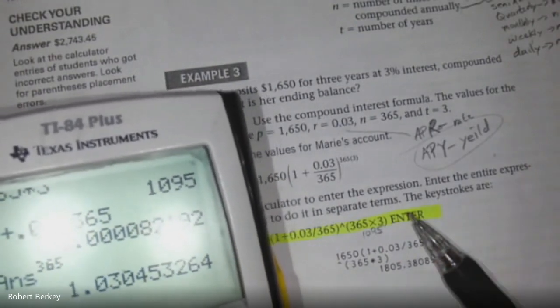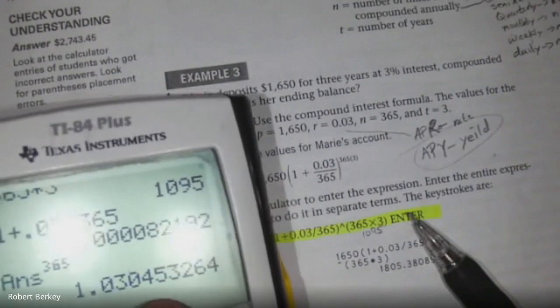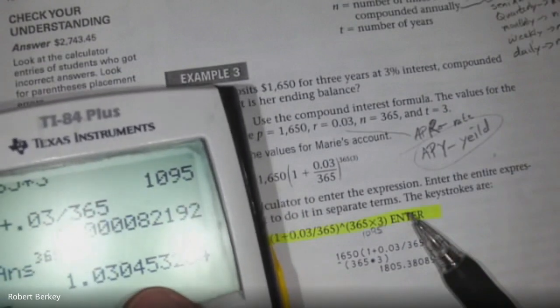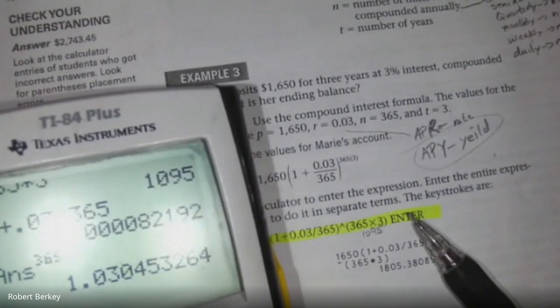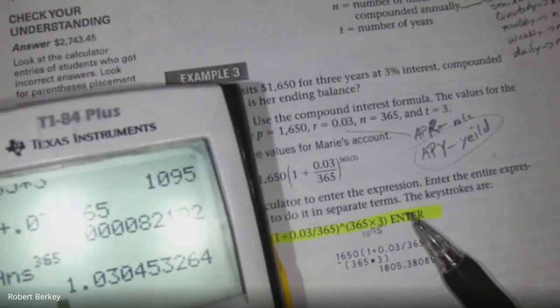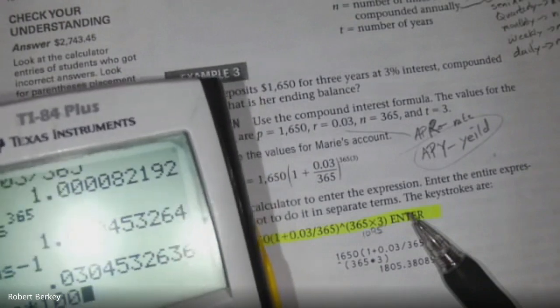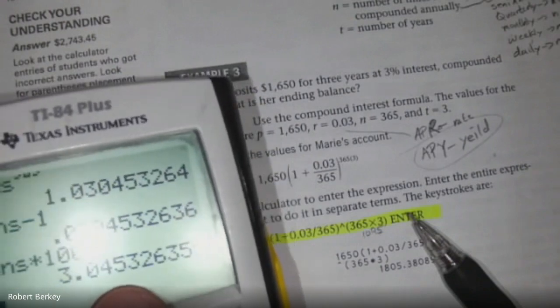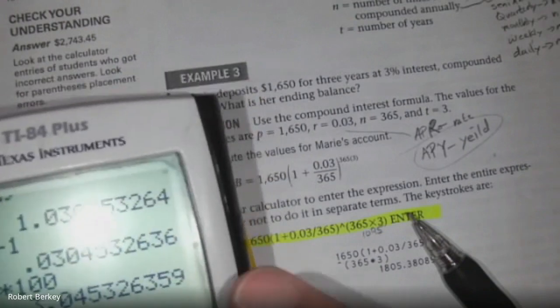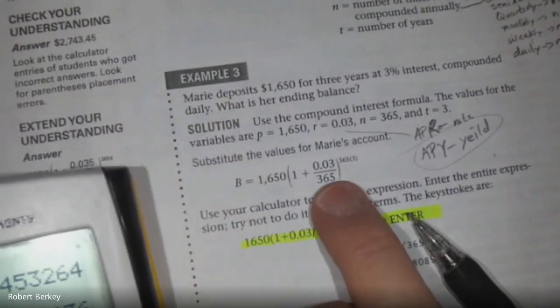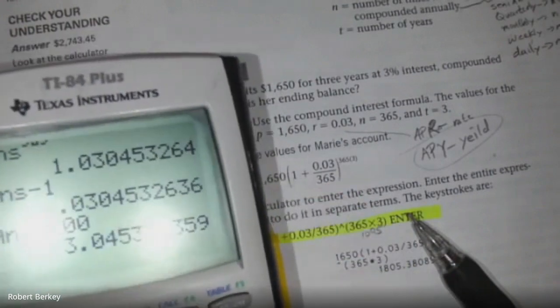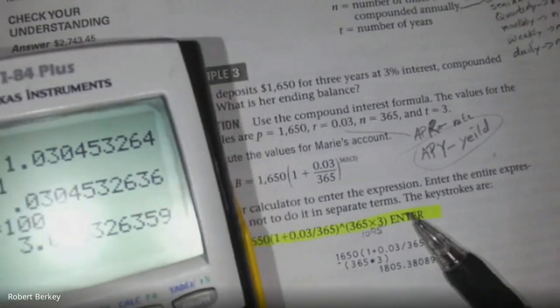If you compound it daily, it gets bigger, but not by much. So if I subtract the 1 from it and then go times 100, it'll be 3.04% versus just a plain old 3%. So it's a little bit bigger percentage-wise, but not by much.